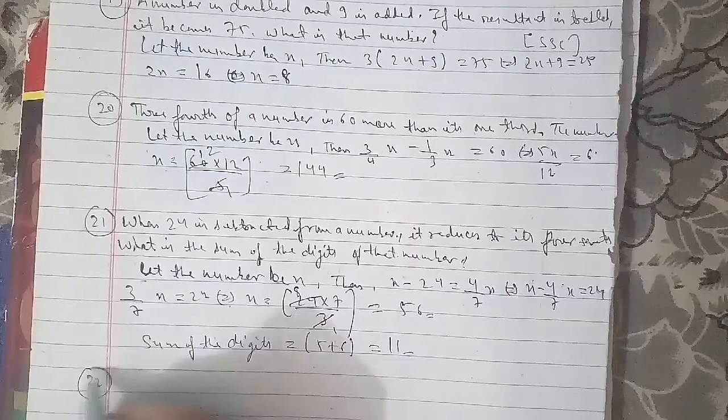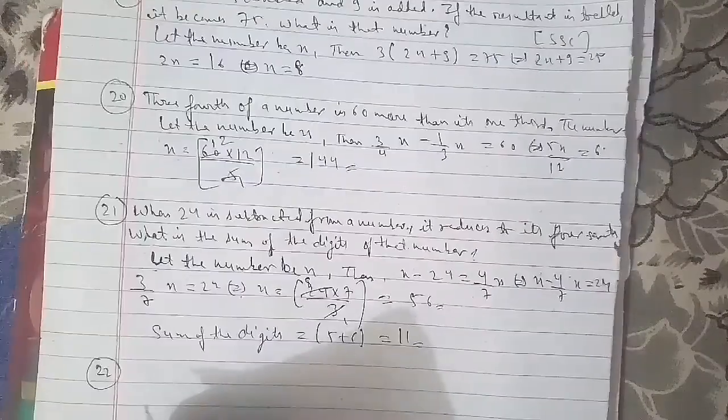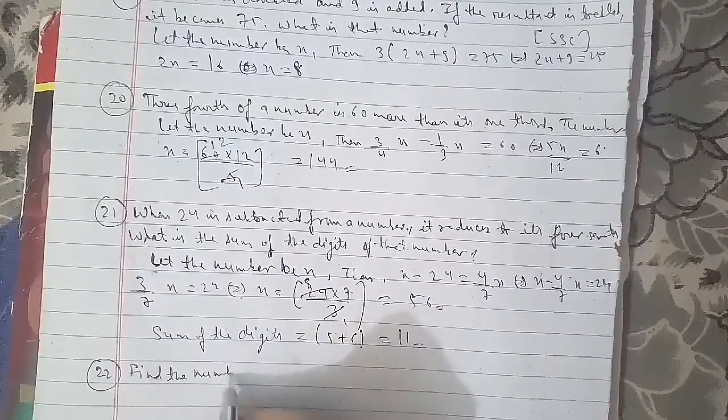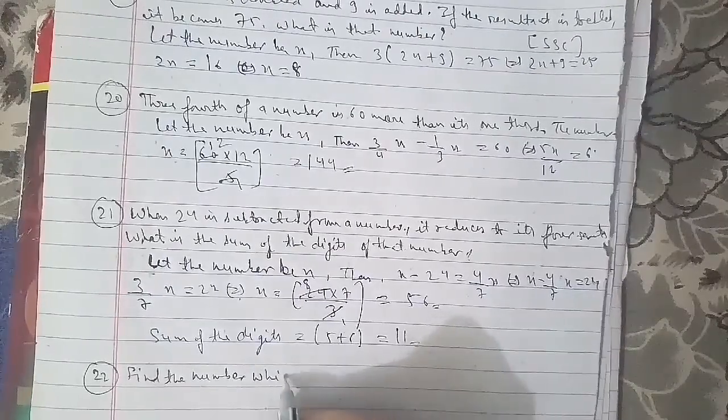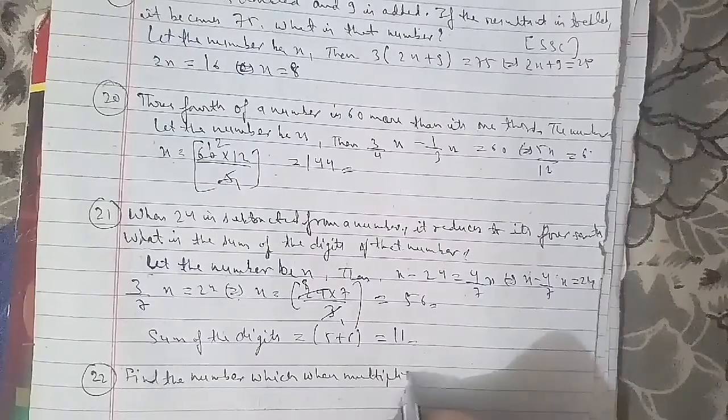The question is: find the number which when multiplied by 15 is increased by 196. This has been asked in the LIC examination paper. The options we have are 14, 20, 26 and 28. Let's find out the solution for this.